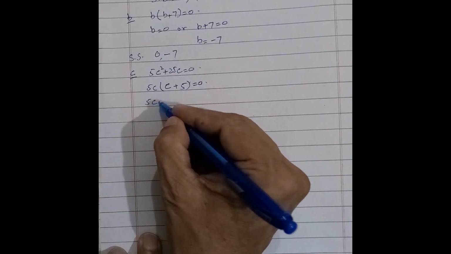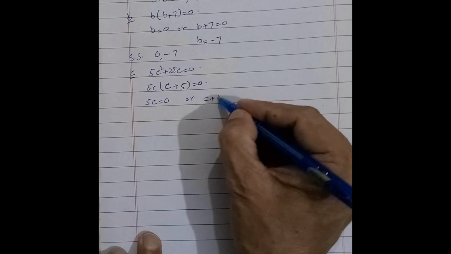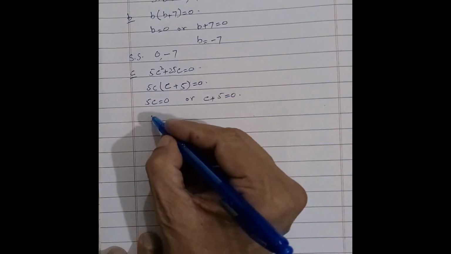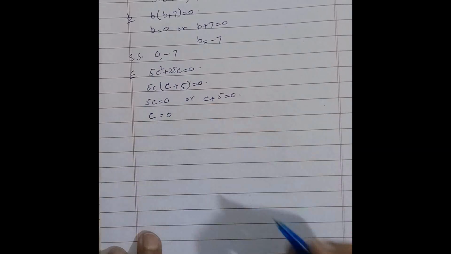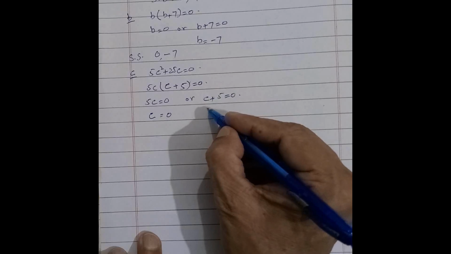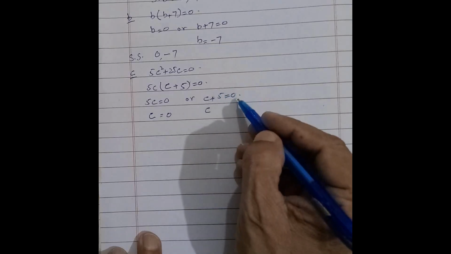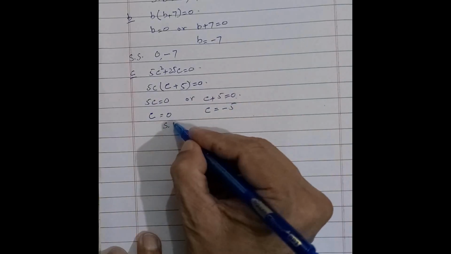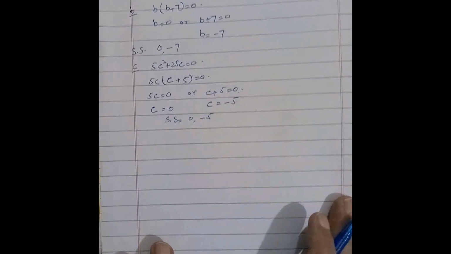So 5C is equal to 0 or C plus 5 is equal to 0. We divide by 5 on both sides, we get C is equal to 0, and the other value is C plus 5 is equal to 0. So we shift plus 5 to the right side, we get C is equal to minus 5. Hence the solution set is equal to 0 and minus 5.